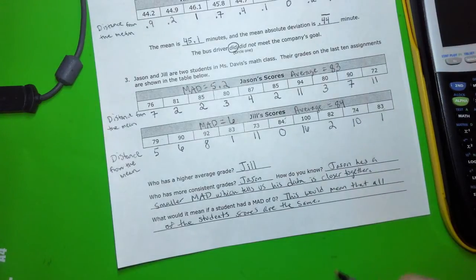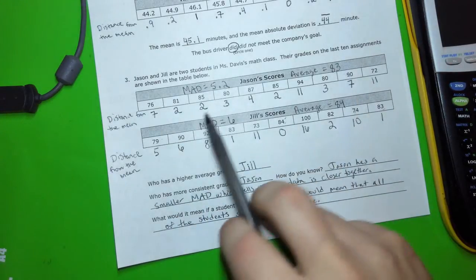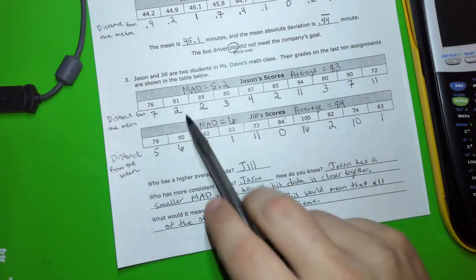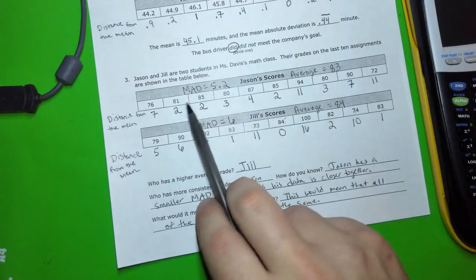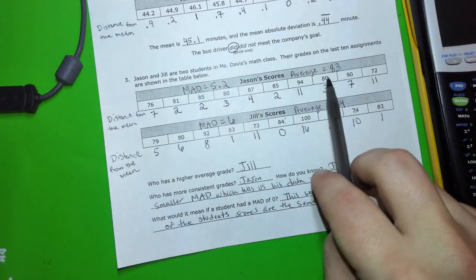And how we know this is if all of these scores were the same, well, there would be no deviation between them because they're all the same. There would be no distance between them like we find here for Jason and for Jill. These are all the distances from their average.